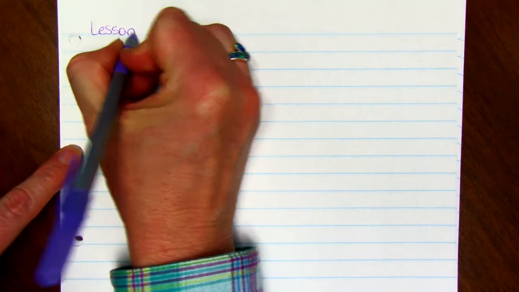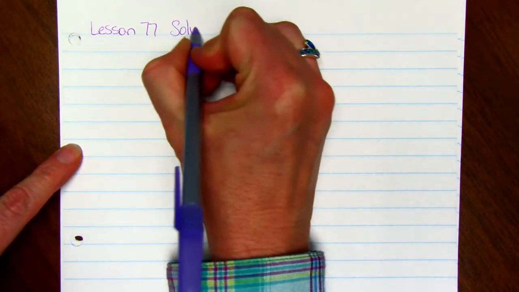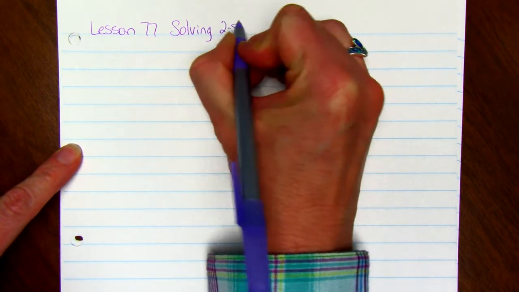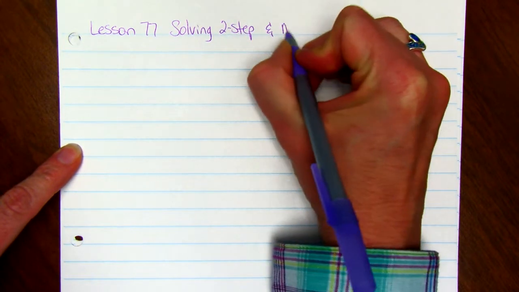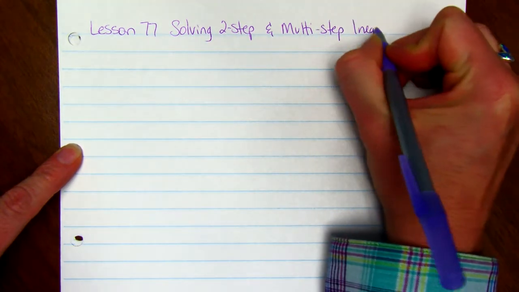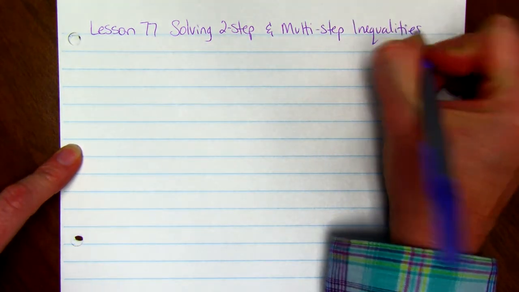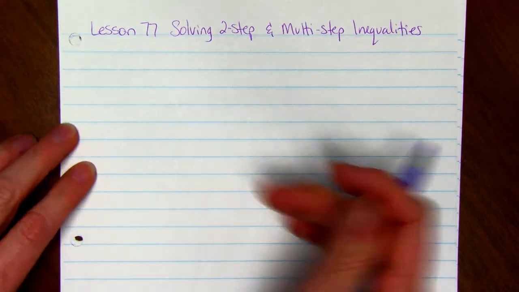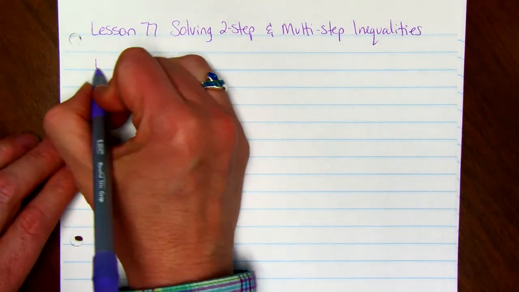Lesson 77, solving two-step and multi-step inequalities. I'm just going to teach this by showing you four examples.